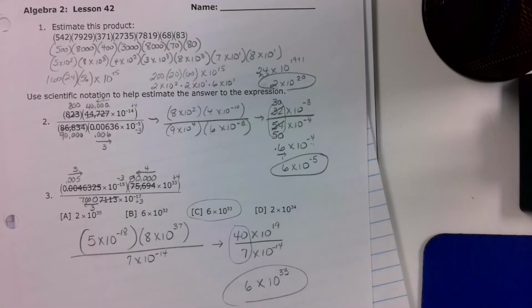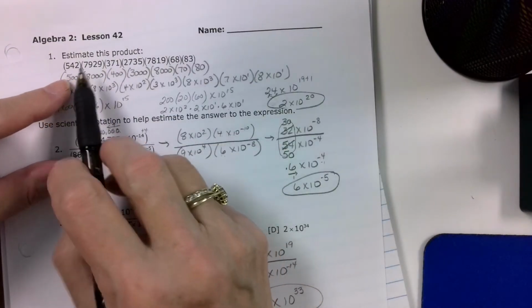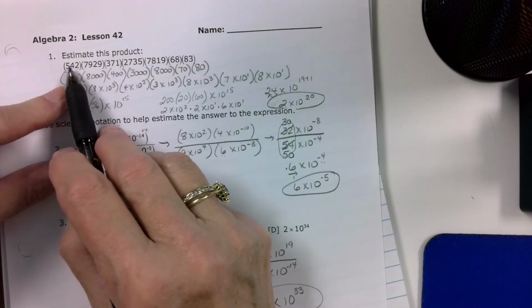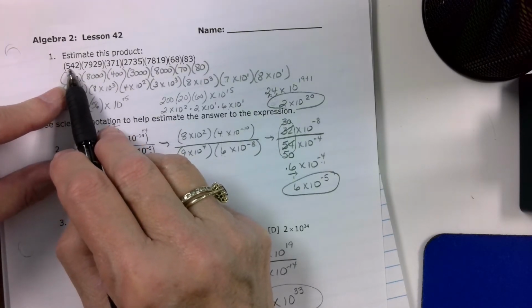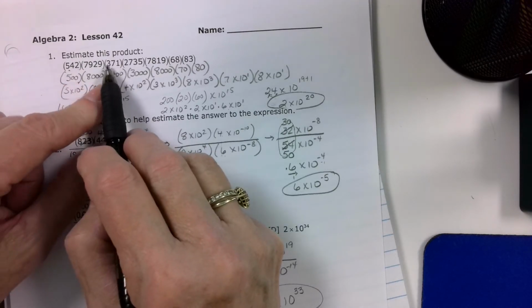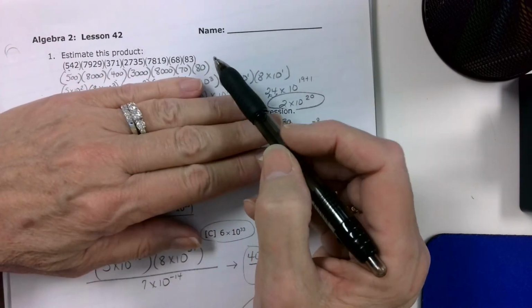Okay, so today we're going to start with 42. This is the estimation. So if we have 542, you just make it 500. So you're rounding it to whatever that first digit is. This is hundreds, this is thousands, so that's 8,000. This is hundreds, so it's 400, like that. Do each one of those like that, okay?